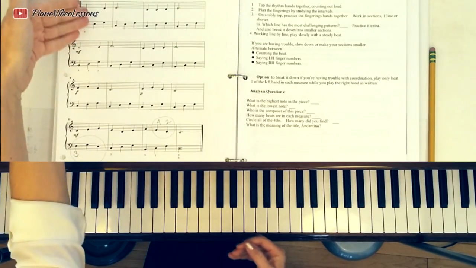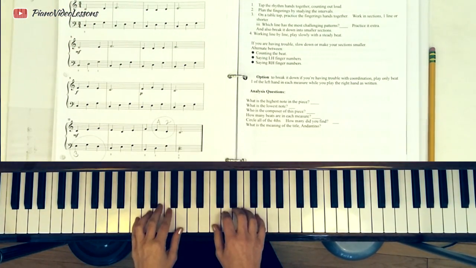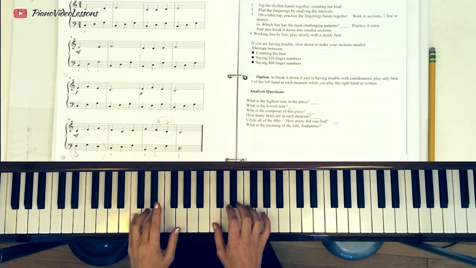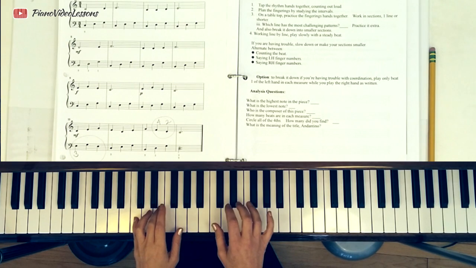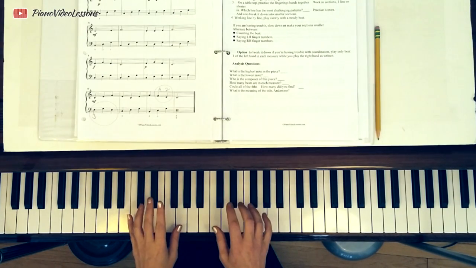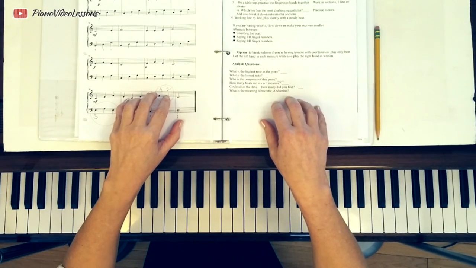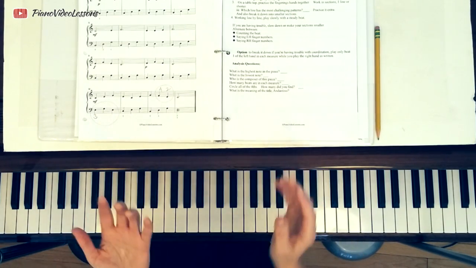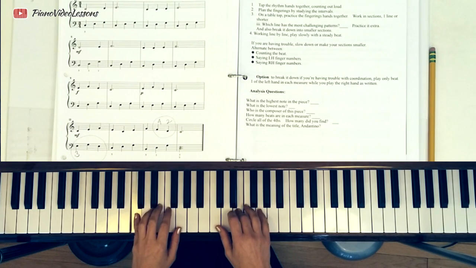Okay, so let's try the first line, and we're going to just finger out the notes first, not playing out loud, just 1, 2, 3, 1, 2, 3, 1, 2, 3, 1, 2, 3. Give that a try until you can just figure out the fingerings. You might just do it on a tabletop. Then you're not tempted to press the keys down. And then let's try to play it.